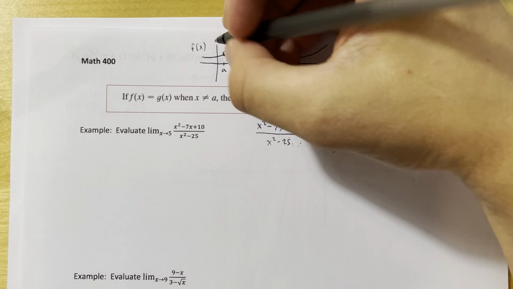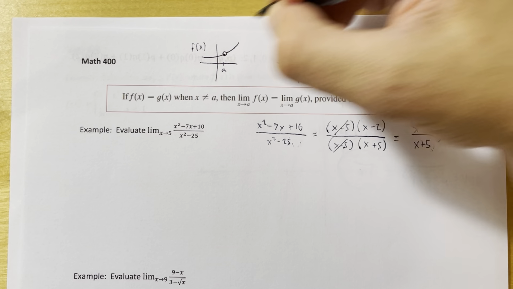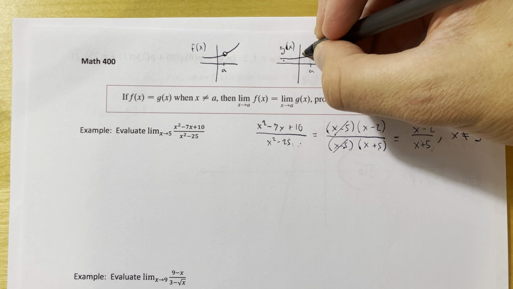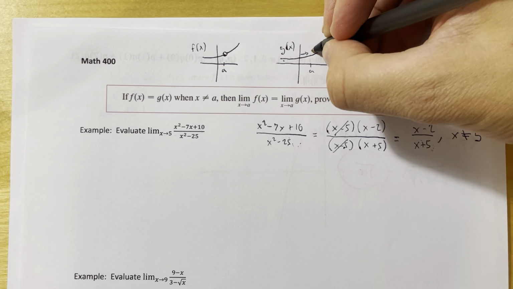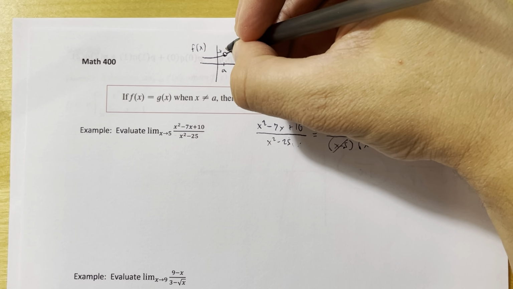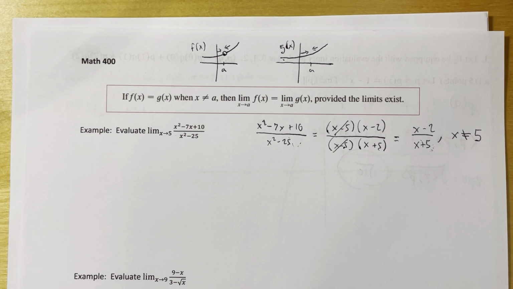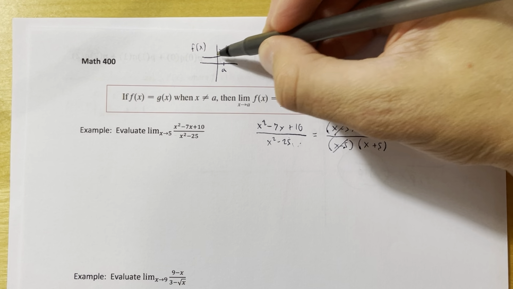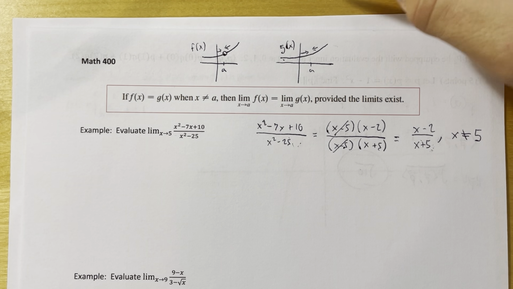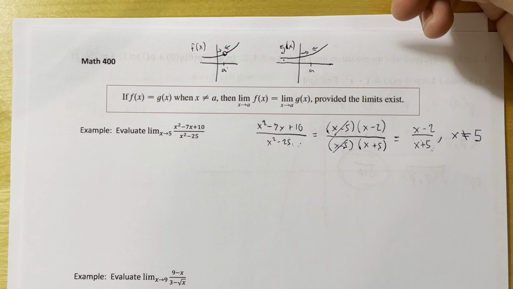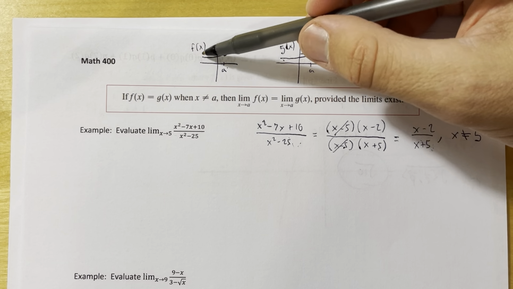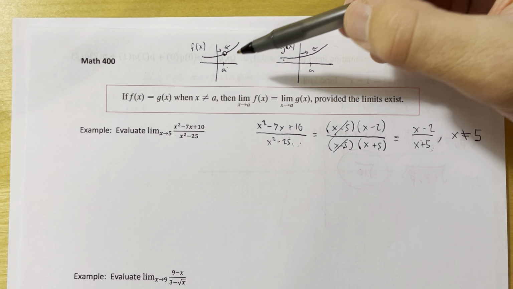Even though this function is not defined there, whereas this one is, the limits of both functions as x approaches a are going to be the same number. I can see that we're at least approaching the same thing in both cases, because it doesn't matter if this function's not defined at a, we can still find its limit as x approaches a.